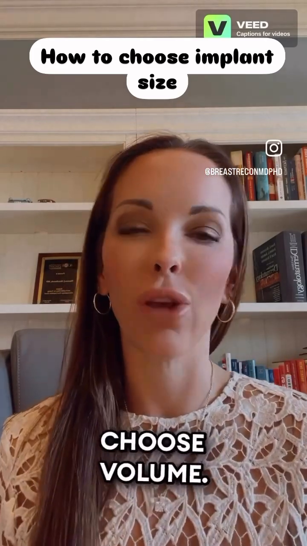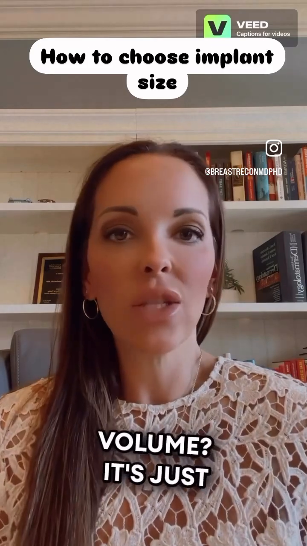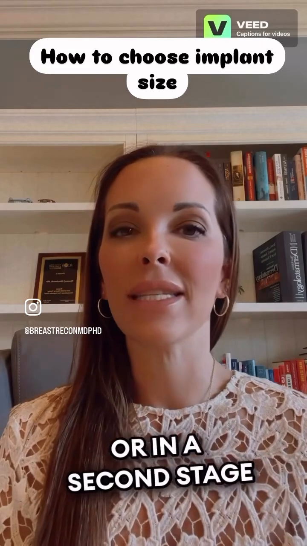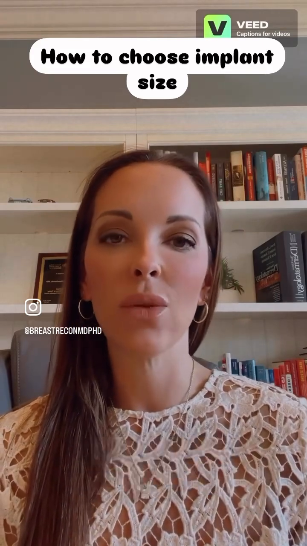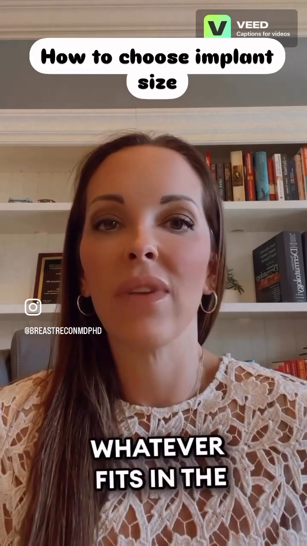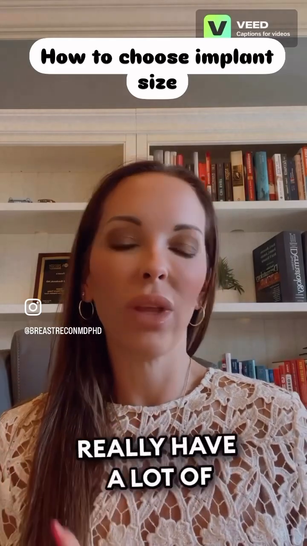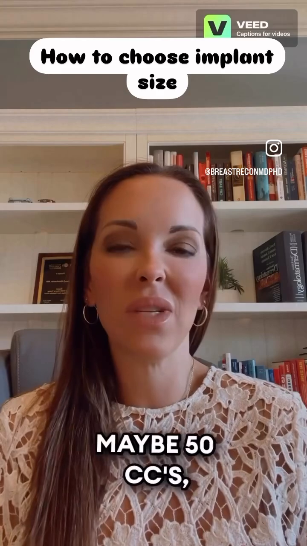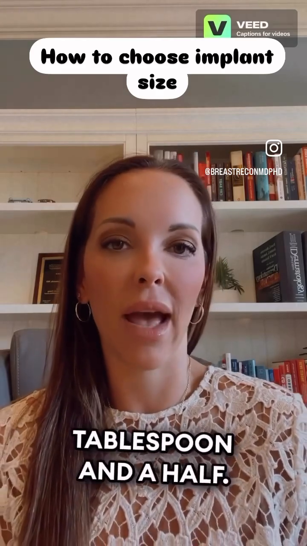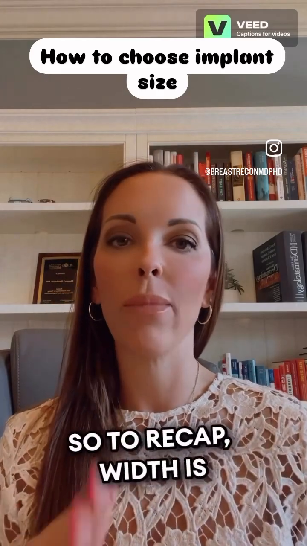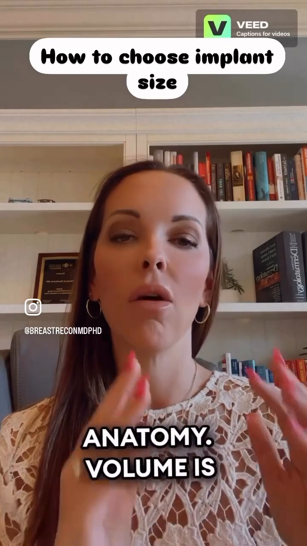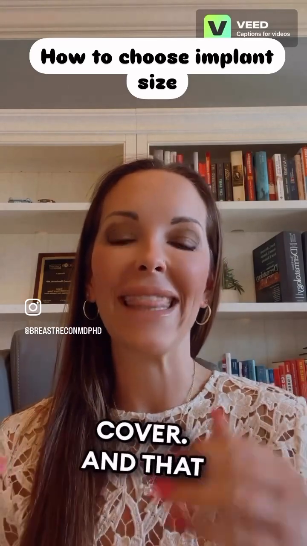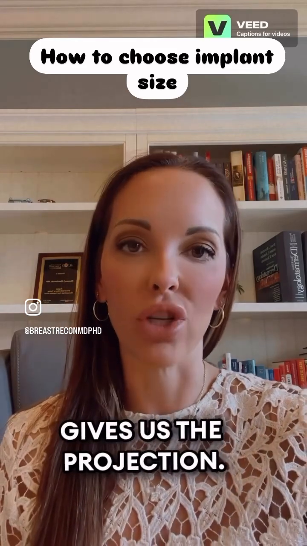Then we choose volume. How do we choose volume? It's just whatever fits, whether or not it's placed at the time of the mastectomy or in a second stage approach where we're taking out tissue expanders. It's just whatever fits in the skin. So I don't really have a lot of flexibility when I'm choosing volume, maybe 50 cc's, which is like a tablespoon and a half. So to recap, width is based on your anatomy. Volume is based on whatever your skin can safely cover. And that gives us the projection.